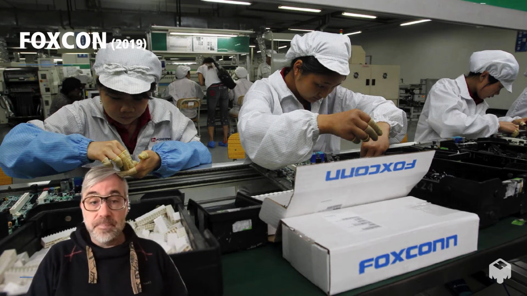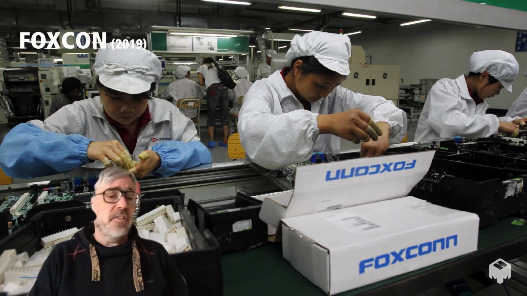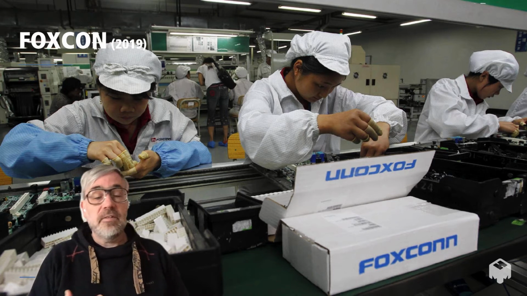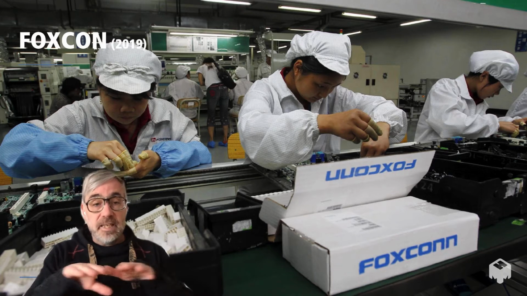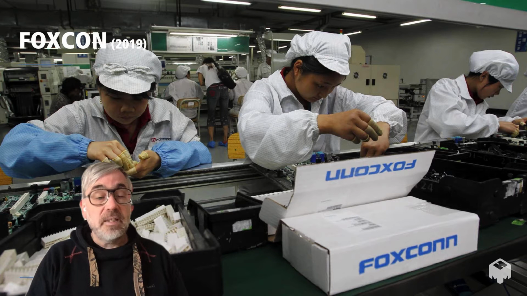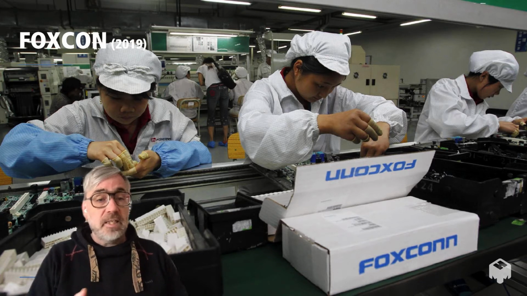And they don't really like it there. They also try to commit suicide, but luckily Foxconn has these nets so that people who want to commit suicide will fall into the nets. It's a really terrible situation.